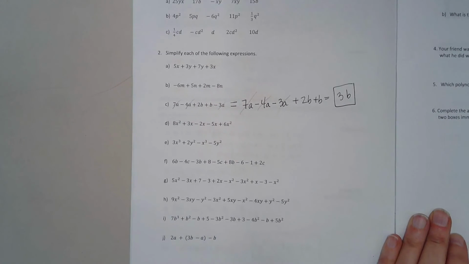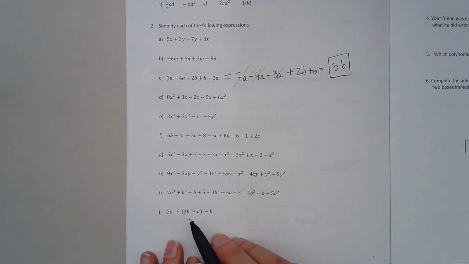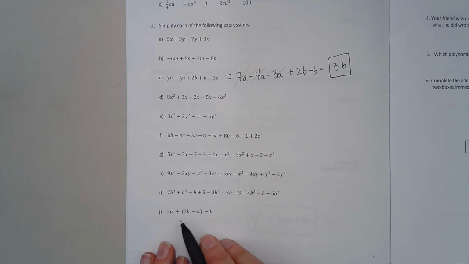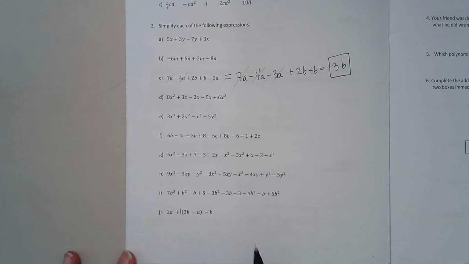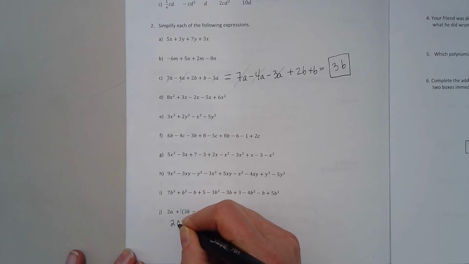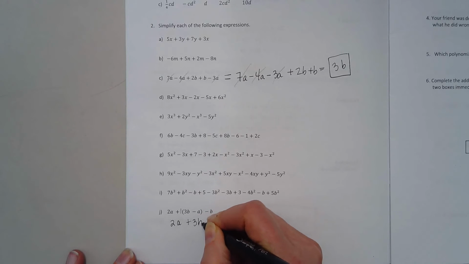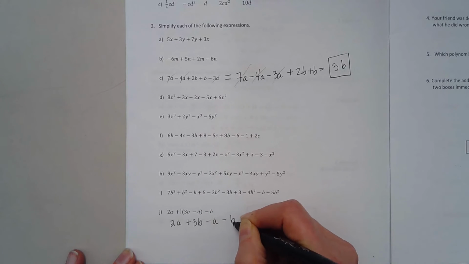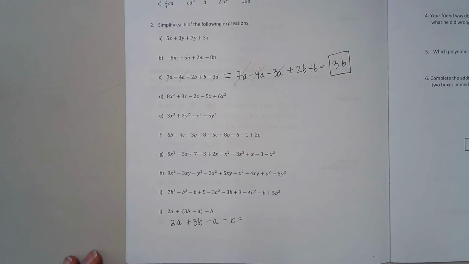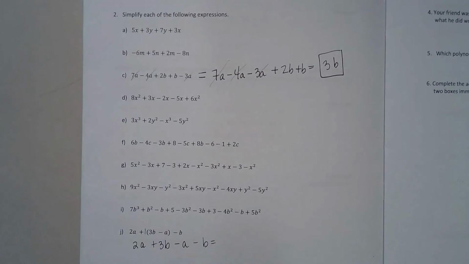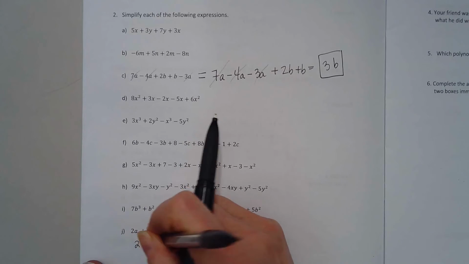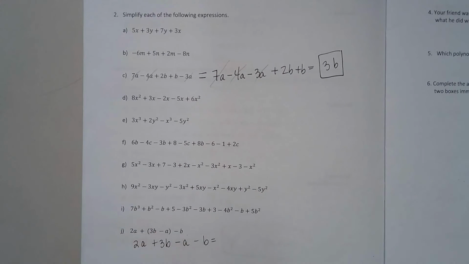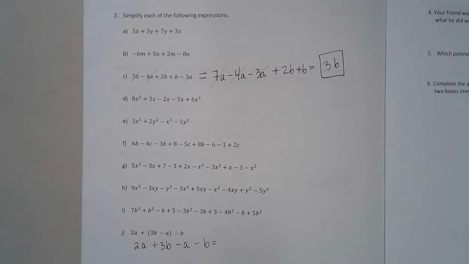The only one with brackets in it was this one. And when there's just a plus sign in front of brackets, nothing really happens, right? Brackets do mean multiply, but this would just be 1, right? So it would just end up being 2a plus 3b minus a minus b. So if you just have a plus sign in front of a set of brackets, basically nothing happens. You could just rewrite the polynomial without the brackets. If it was a negative sign, though, you'll see that something quite different happens.